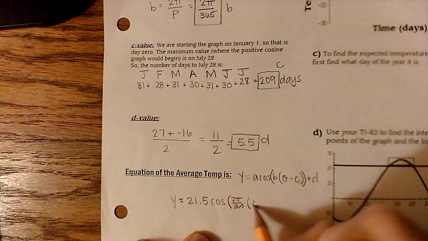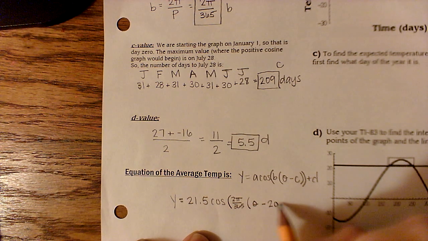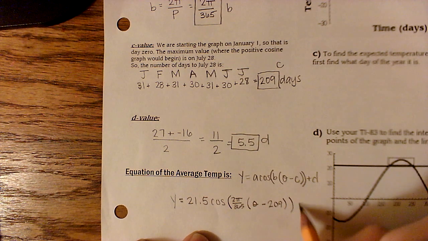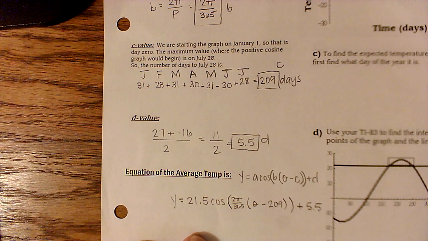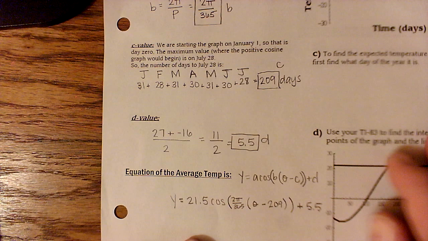So b theta minus c plus d. Alright, so here is our actual function. So let's backtrack a little and go look at our graph over here.